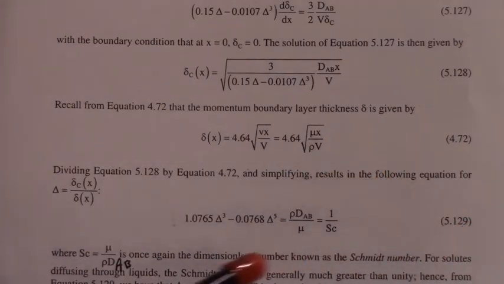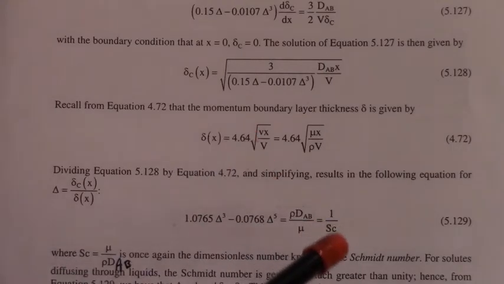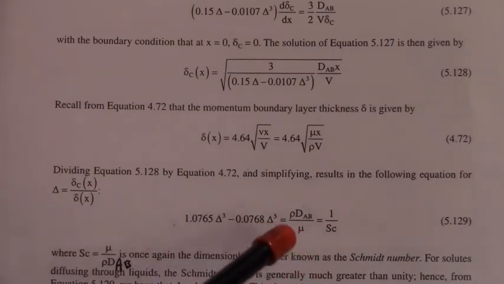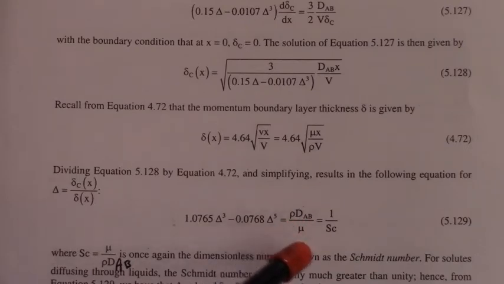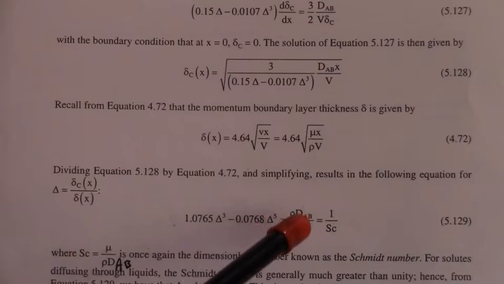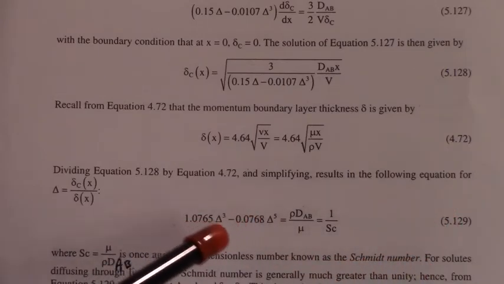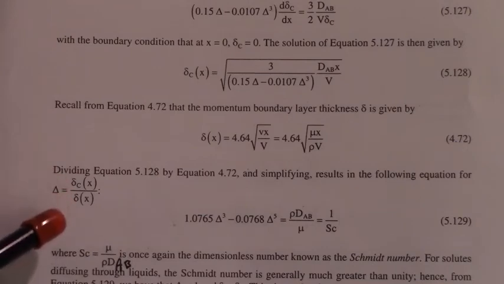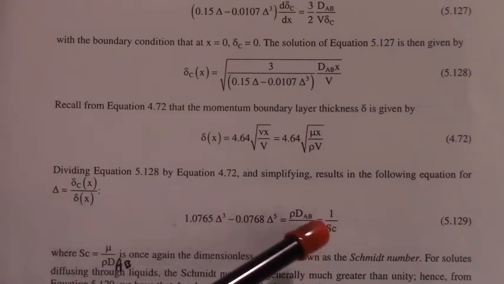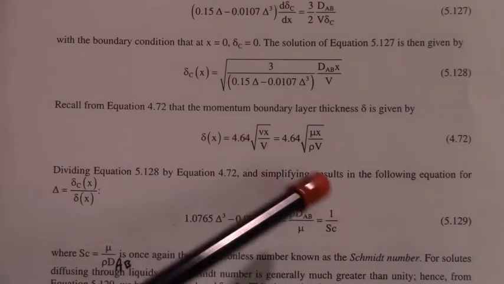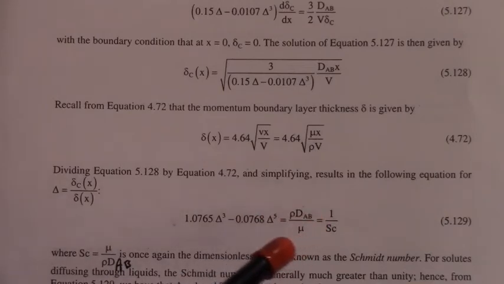Now this equation is really interesting because we've been talking about the Schmidt number as another dimensionless number that shows up in mass transfer, and now we see through this boundary layer analysis the natural showing up of the Schmidt number. The Schmidt number is defined as mu divided by rho D_AB, or nu divided by D_AB. So what we're seeing now in equation 5.129 is that this ratio of the concentration boundary layer thickness to the momentum boundary layer thickness is connected to the value of the Schmidt number. And the Schmidt number only depends on the properties of the solute and the properties of the fluid in which that solute is diffusing. So this is a very interesting result that comes from boundary layer theory.